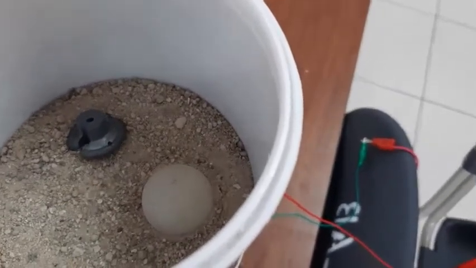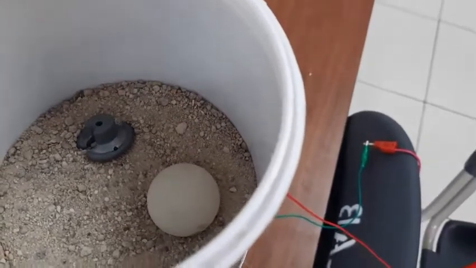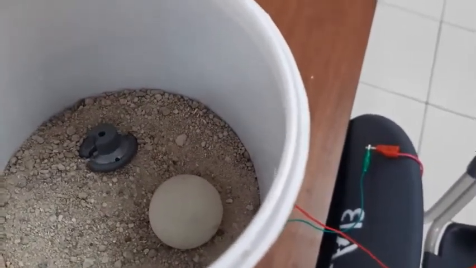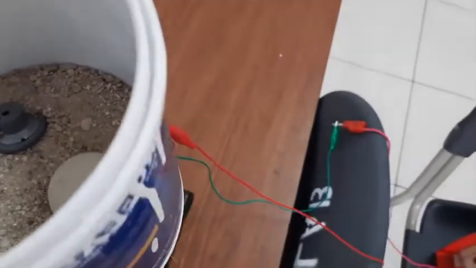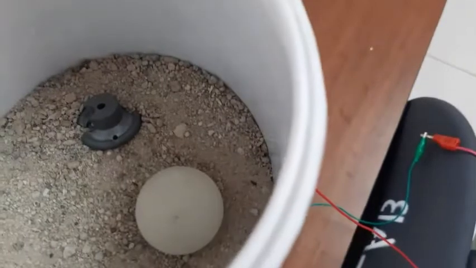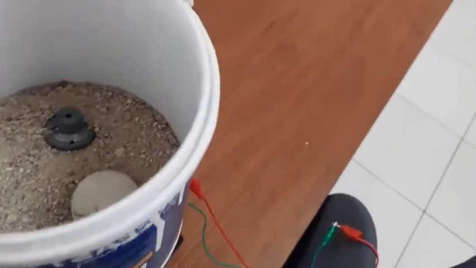The ping pong ball came right up. The weight has started to sink, although it's not really clear right now because the vibrations are not that much. And we don't really know what happened to the marble, so we'll get to find out. I'll just increase the vibrations.